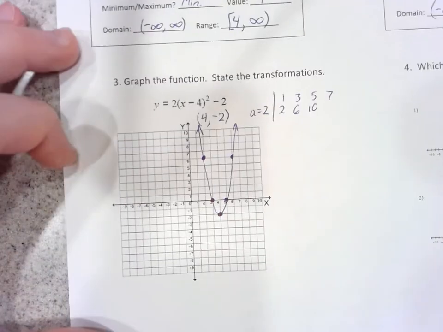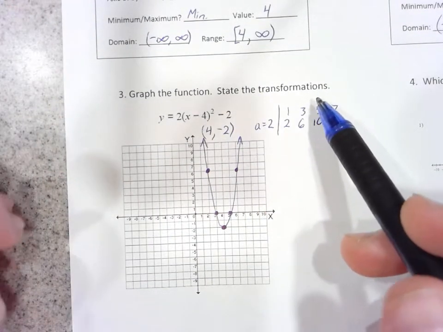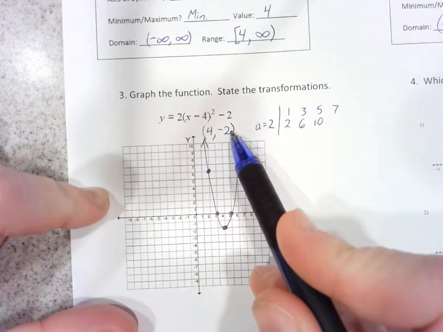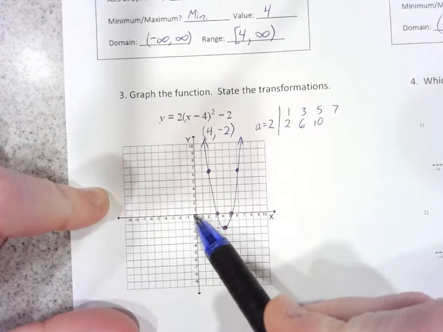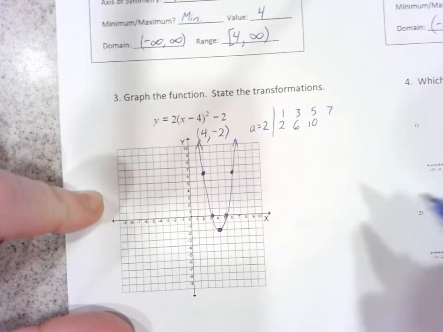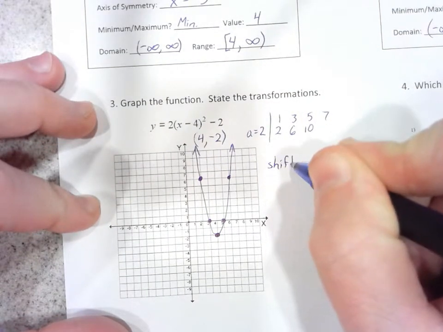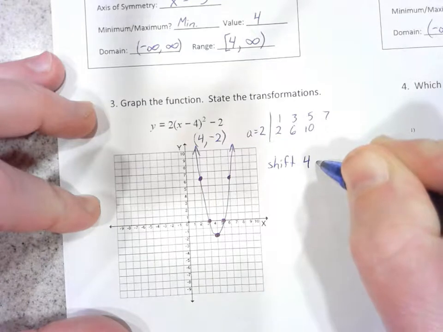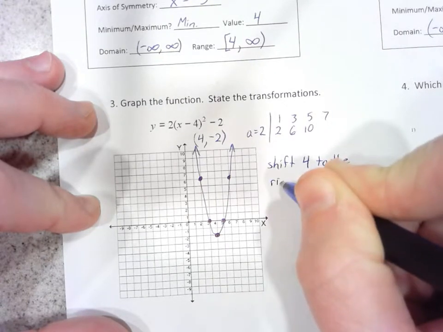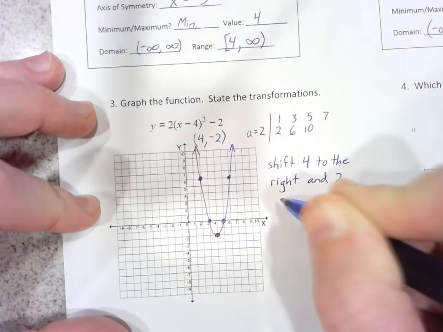The final part of this is to state the transformations. So the first thing is the vertex. Move the graph 4 units to the right and 2 units down. So we could describe this as shift 4 to the right and 2 down.